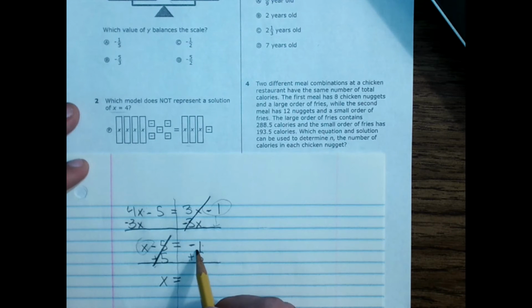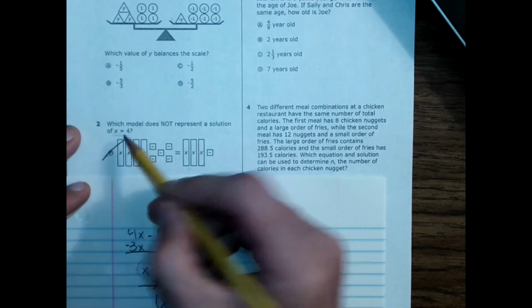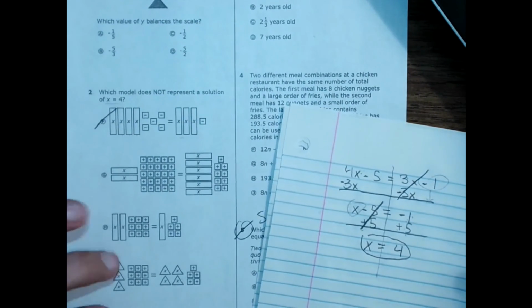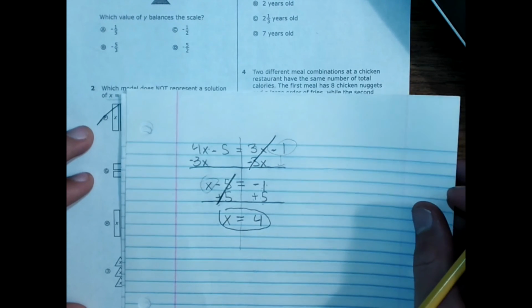So I stole $1 from you, but then I decided to give you $5. So the first dollar brings you back up to 0, and the next $4 take you to your answer, x equals 4. So you can rule out F, but I want you to go solve the next 3 to figure out which one of those does not have a solution of x equals 4.